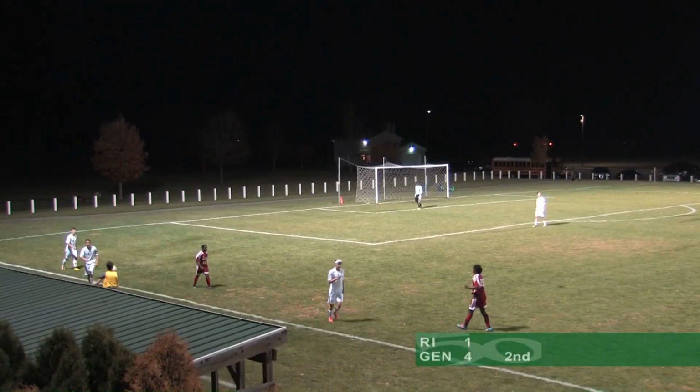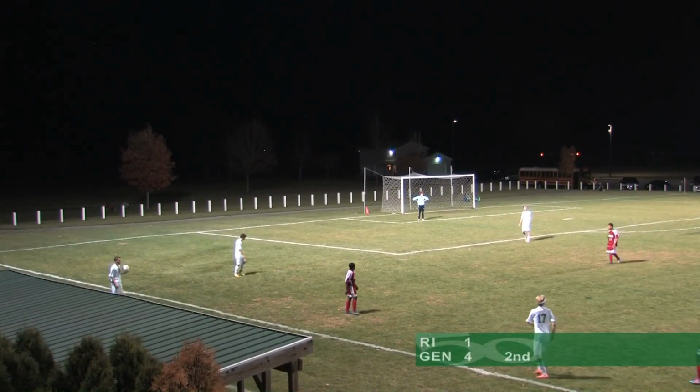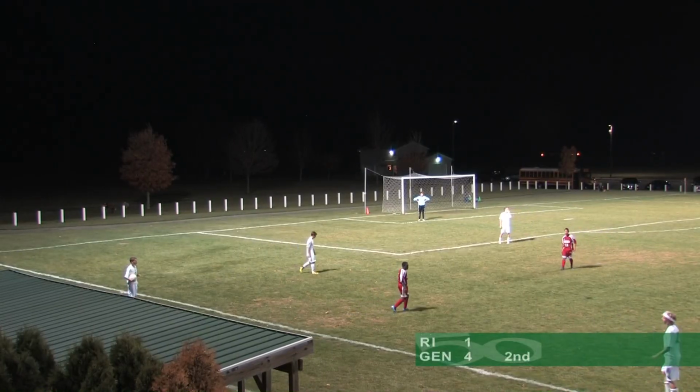Rock Island on the attack. They're back into the game for the Maple Leafs, number 14, Sean Miller. Play the ball out, throw for Geneseo.